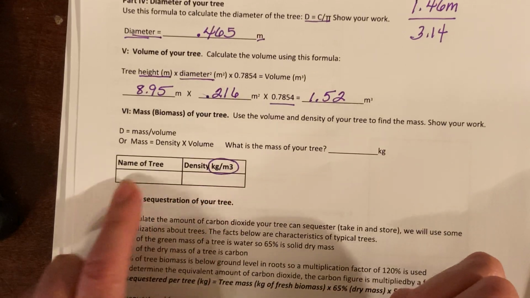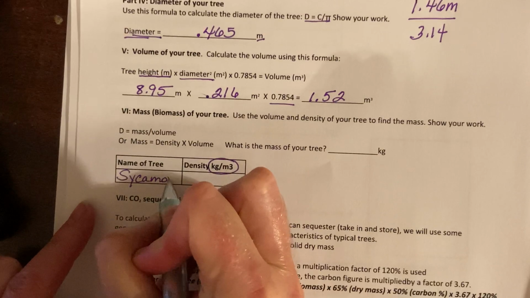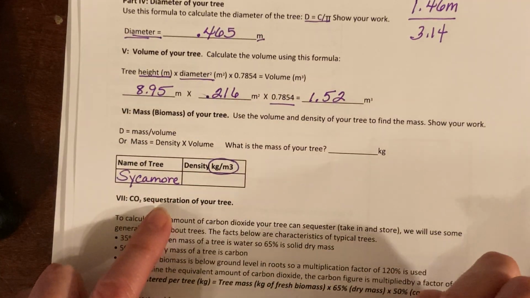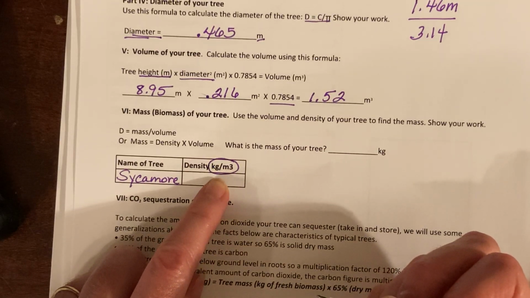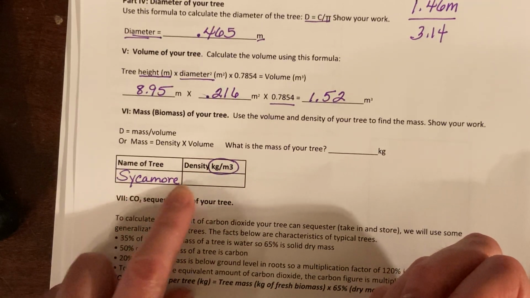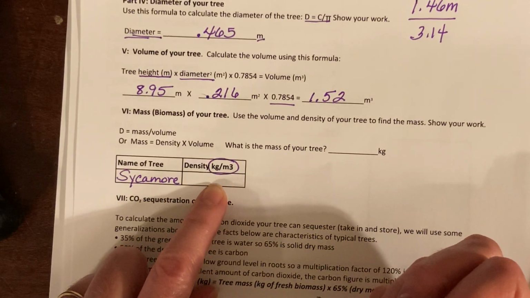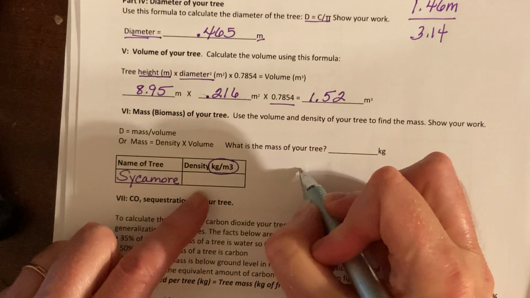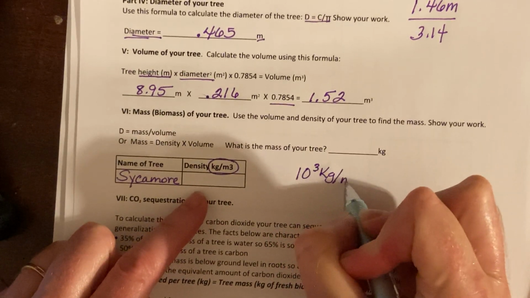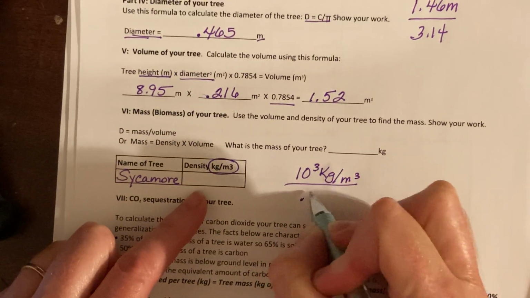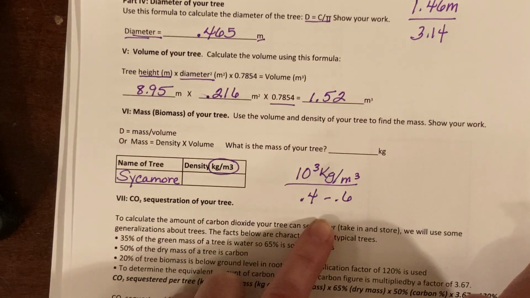So if I Google, let's say, the sycamore tree, and I don't know exactly which species of sycamore, so I'm just going to Google sycamore. And if you don't Google the unit, so Google sycamore kilograms per cubic meter, and then it's going to actually give you the number. And when I Google it, Google tells me that 10 to the third kilograms per meter square is from about 4.4 to 0.6. That's the density.